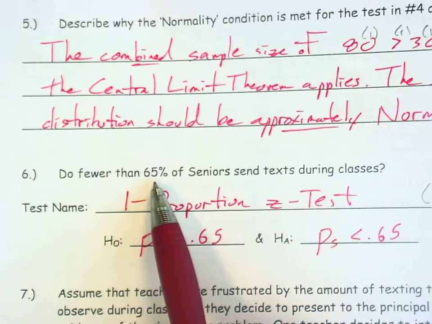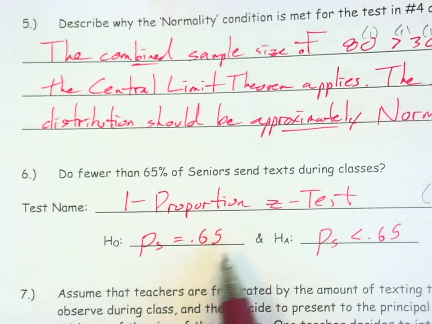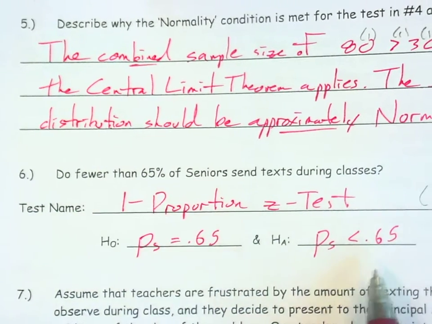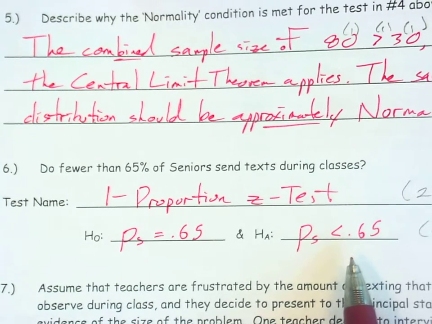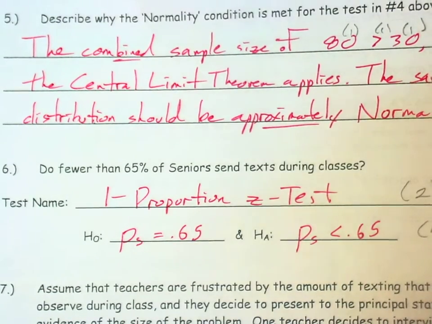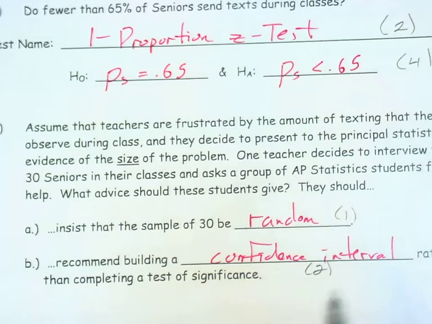Question 6 is a one-proportion z-test, so you only had to work with the proportion of seniors, and this time we're comparing it to a specific value, 0.65. And it said fewer, so the alternative hypothesis should be a less than alternative, proportion seniors less than 0.65.